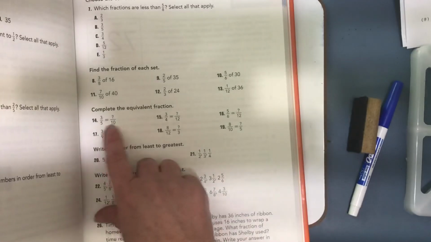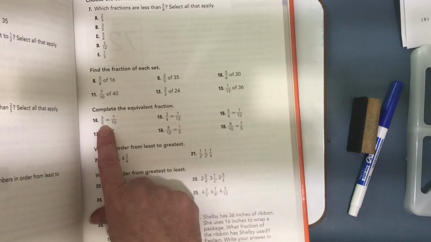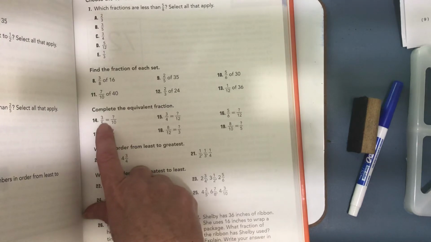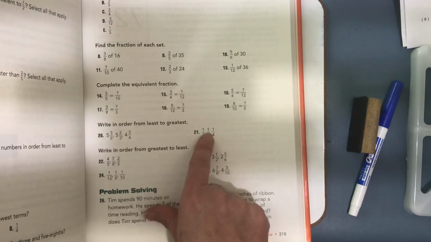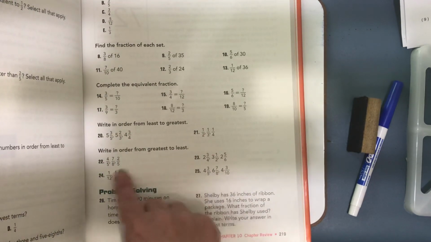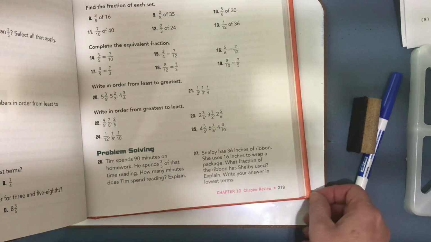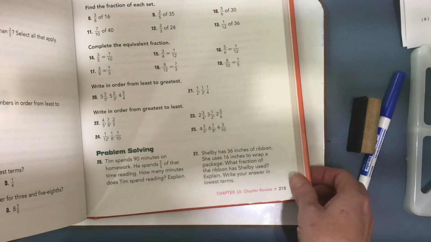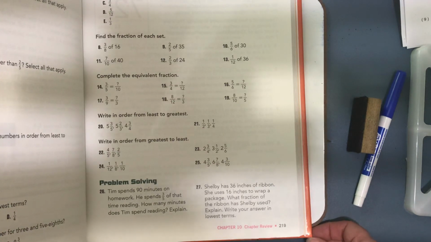Okay, then you have equivalent fractions here. Remember, multiply numerator and denominator by the same number. So 5 times 2 is 10, so 3 times 2 is 6. Okay, order from least to greatest, use your fraction strips. And then order from greatest to least, use your fraction strips. And then you have 2 word problems. You're going to do this on Monday, and then Tuesday during the Zoom class we will go over all of the answers to make sure you have everything correct, because Wednesday you will have your Chapter 10 test.